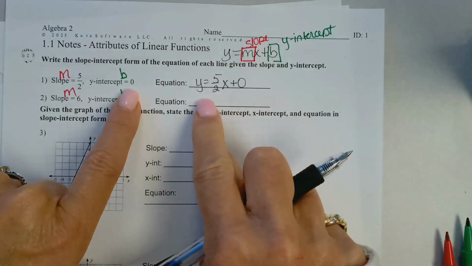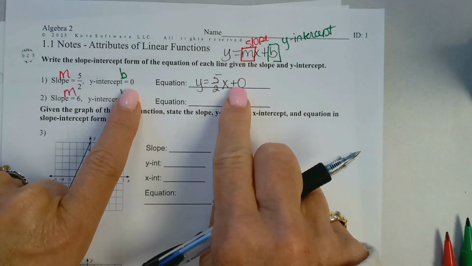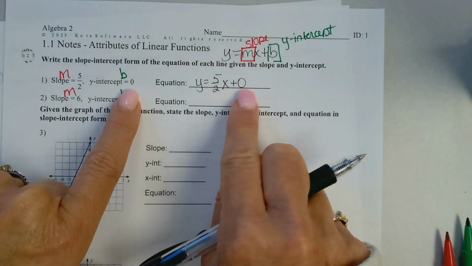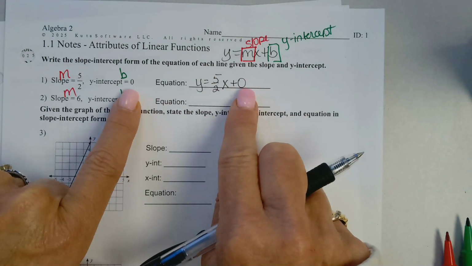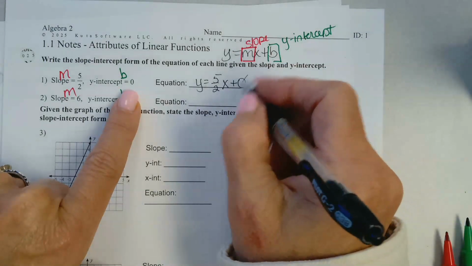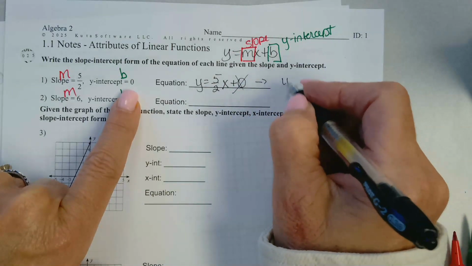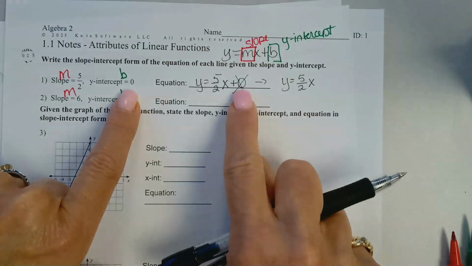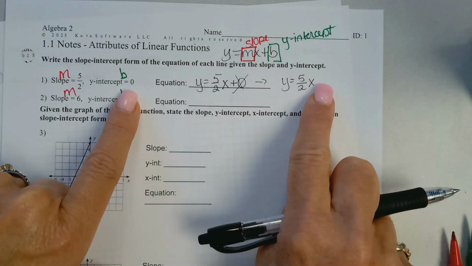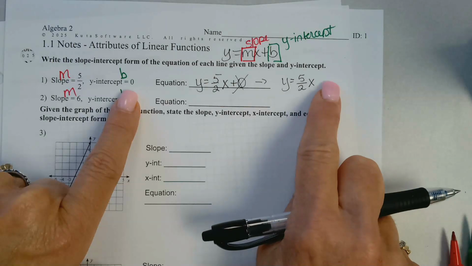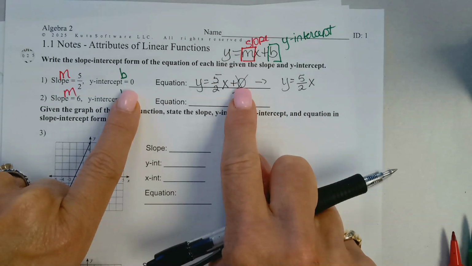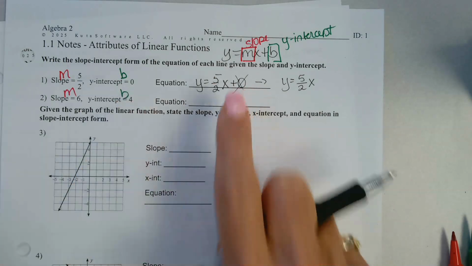But here's the thing. We don't just write plus 0 onto something because it doesn't change what we originally had. When you add or subtract 0, you're changing nothing. So we simplify that and express it just as y equals 5/2 x. But it's important to know when you don't have that plus b written to the side that it's because you're crossing the y-axis at the origin and it's 0.